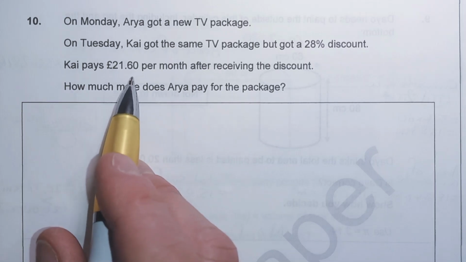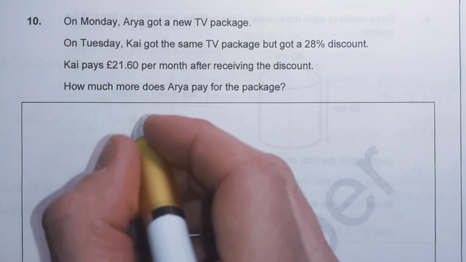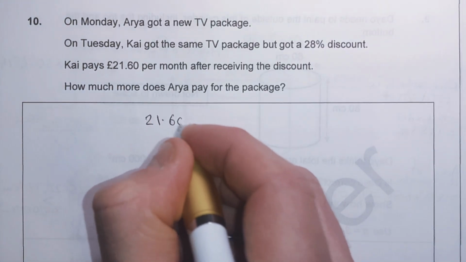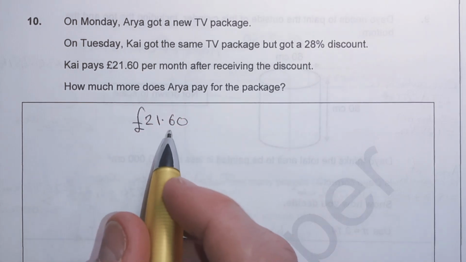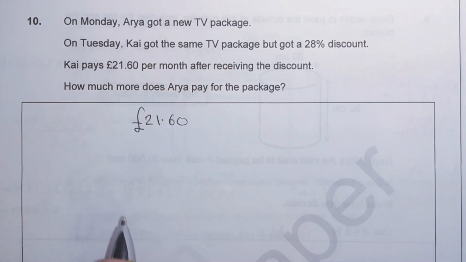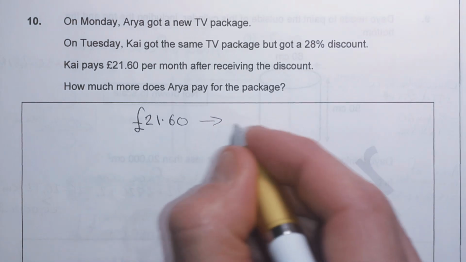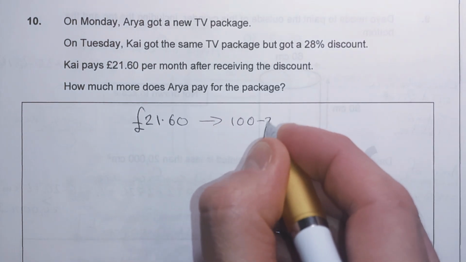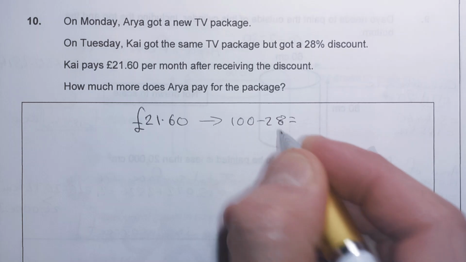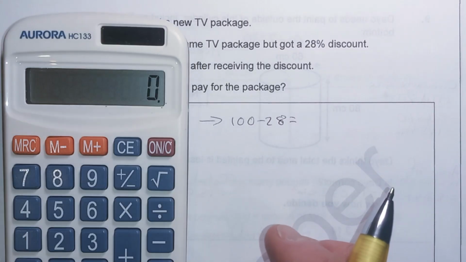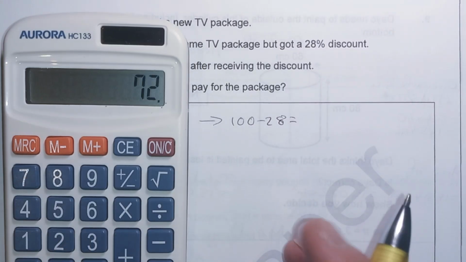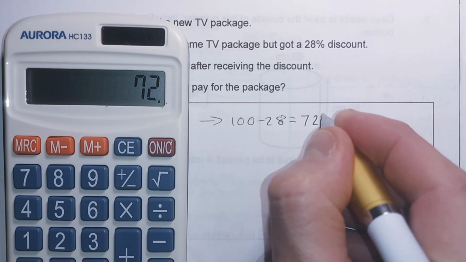So Kai's already had the discount. So this £21.60 doesn't relate to the full 100% that Aya paid, but it's 28% off. So we can think of this as 100 minus 28, which is 72%.